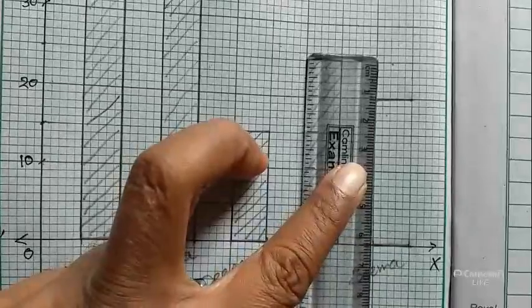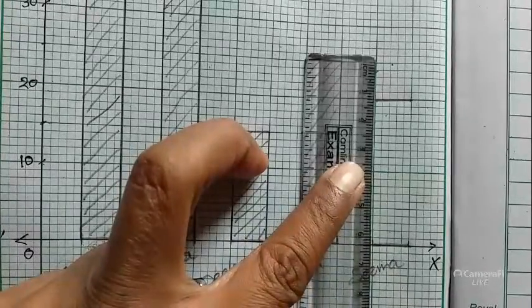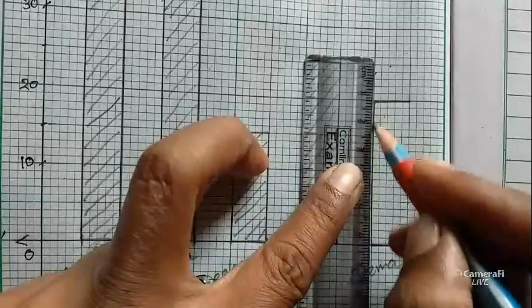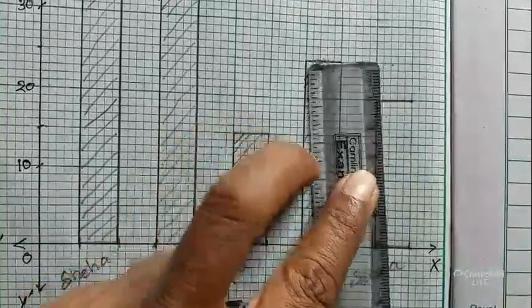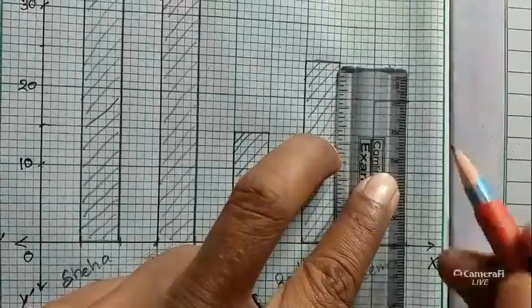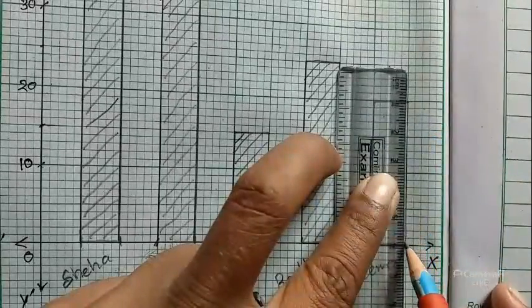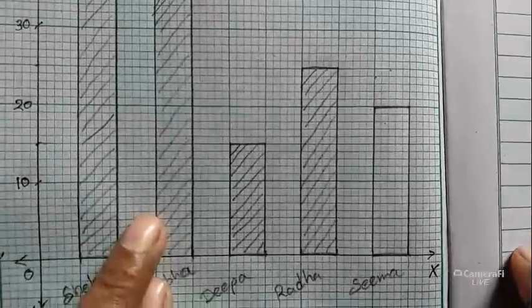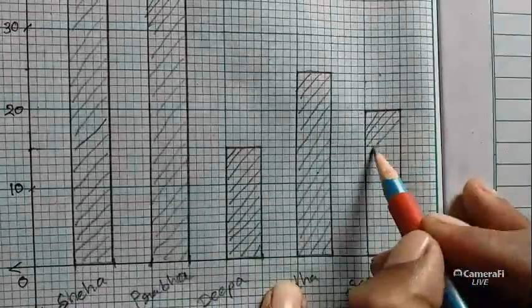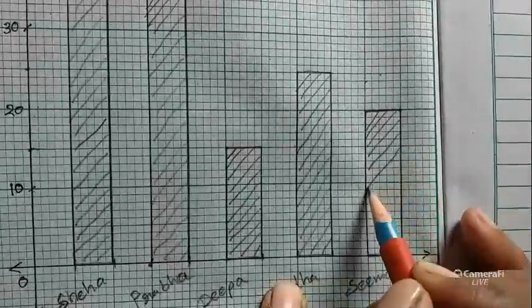Join it. This is the rectangular bar for Seema's time taken.